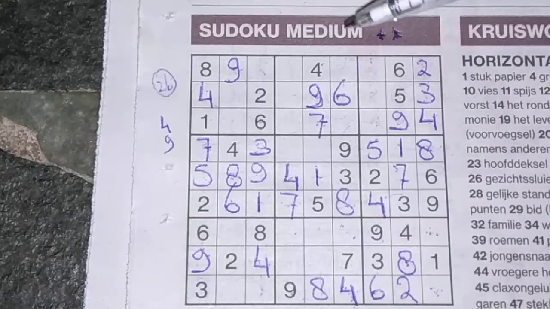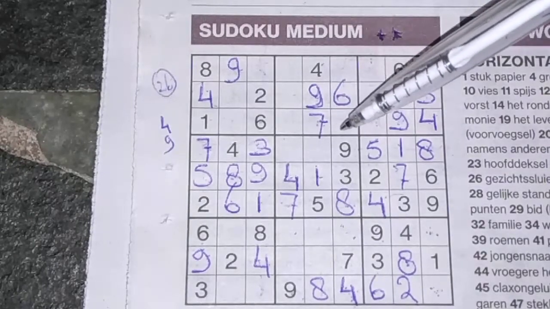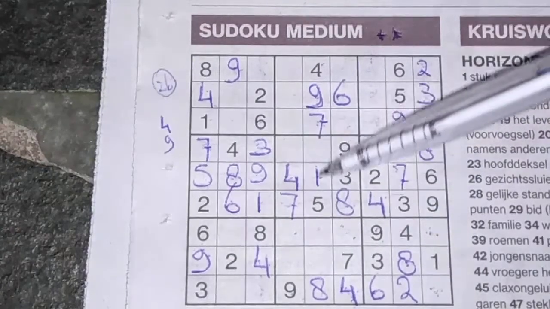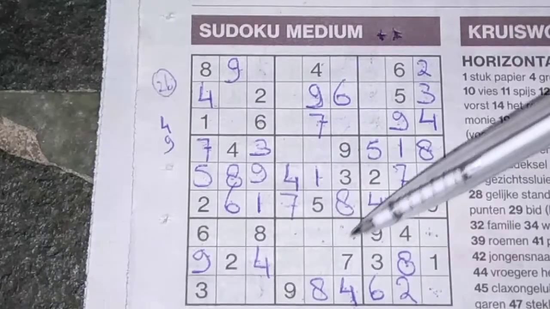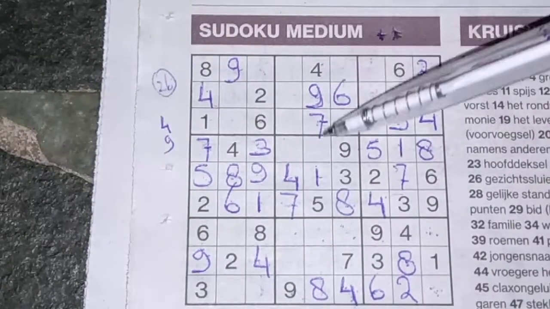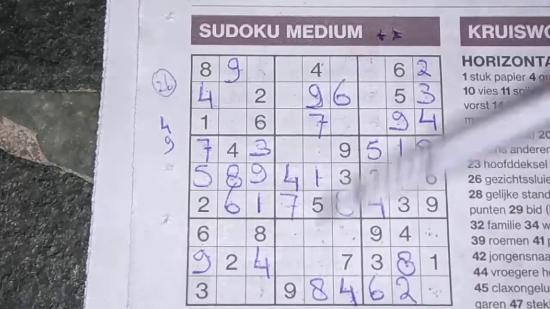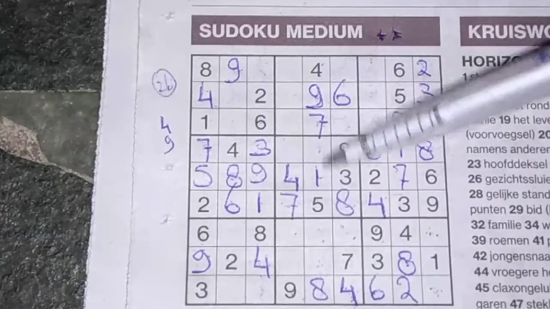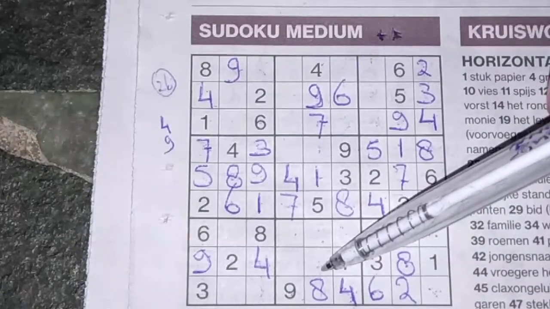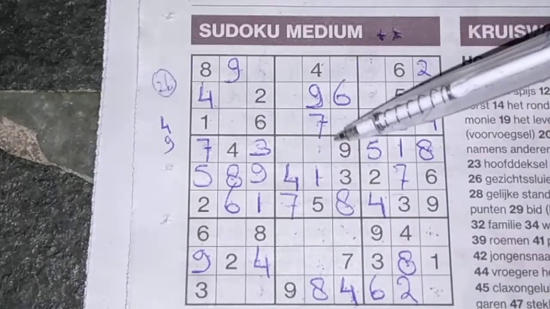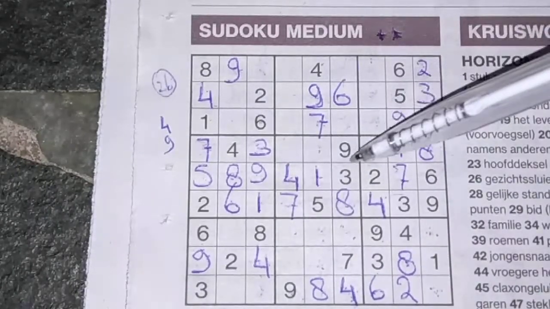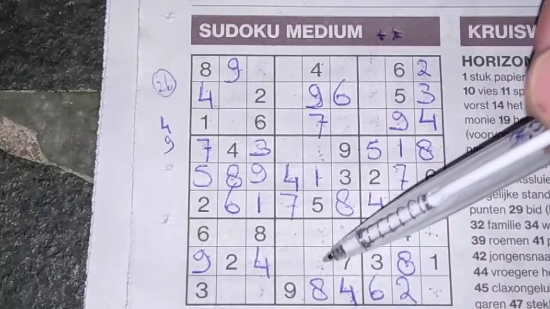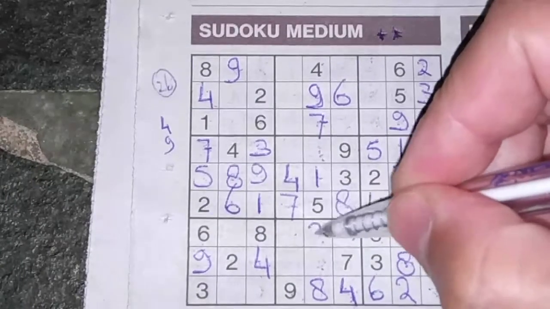2, 6, and 3. Yeah, we have 3 missing numbers in the middle column. What are those numbers? The 2, the 3, and the number 6. We see here a 3, or there 3, so no 3 there. Here also a 3, so no 3 there. The only place for the 3 should be there.